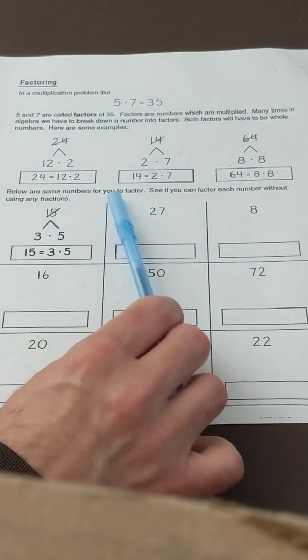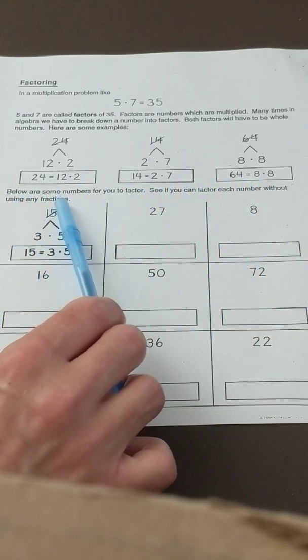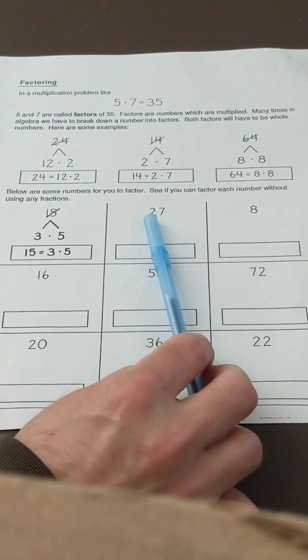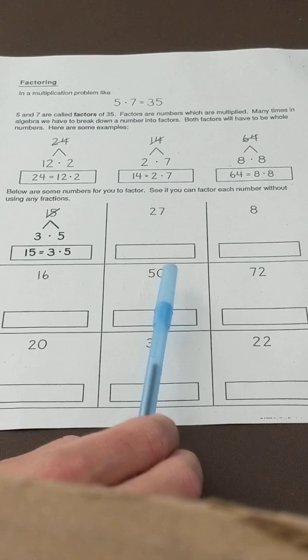Below are some numbers for you to factor. See if you can factor each number without using any fractions. So I'm going to do these ones because they're easier to pick up on camera with the setup I have. So let's break down 27.